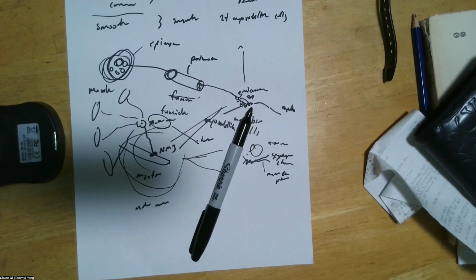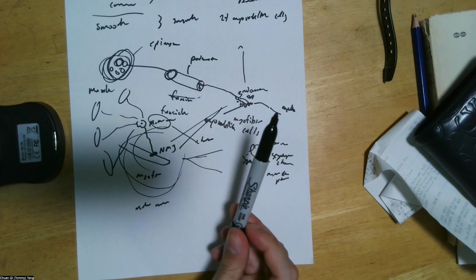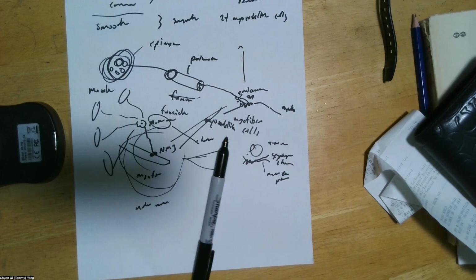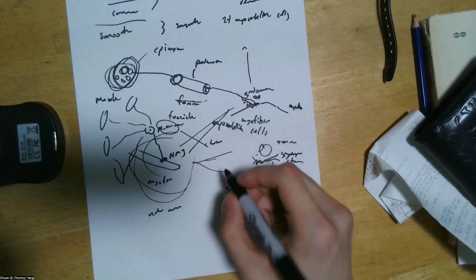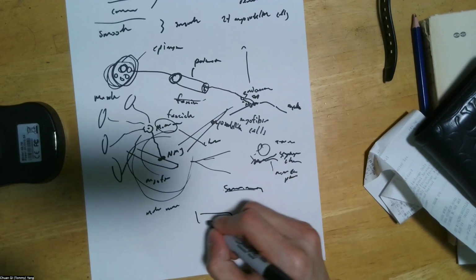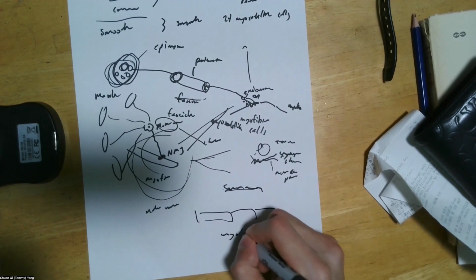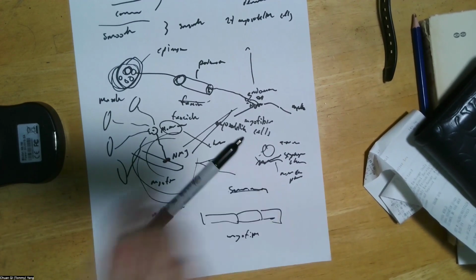The cytoplasms of these myofibers contain specialized structures called myofibrils and whatnot. There's a very complex organization of these that we'll talk about later. But the biggest idea is that myofibers are organized into repeating units called sarcomeres. So this could be one myofiber. They're all in these square units that work together.